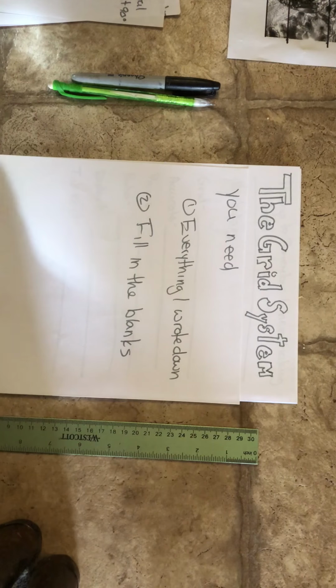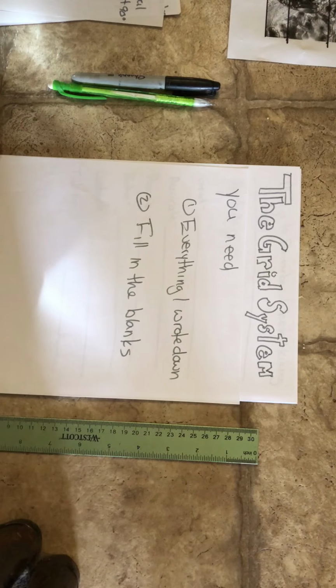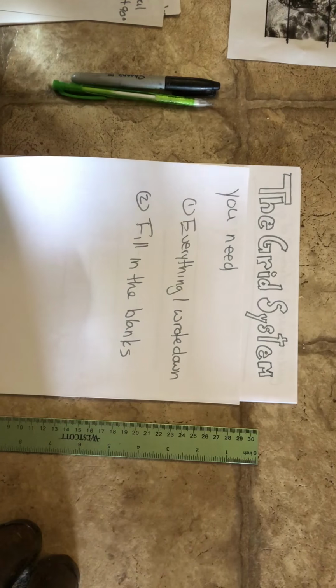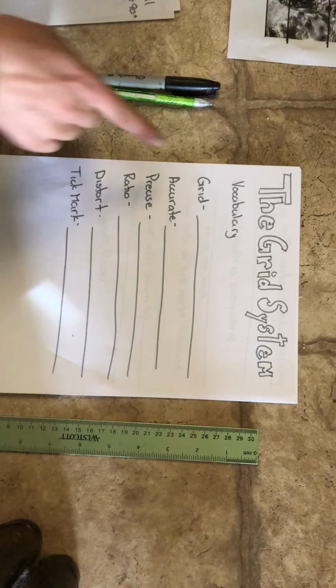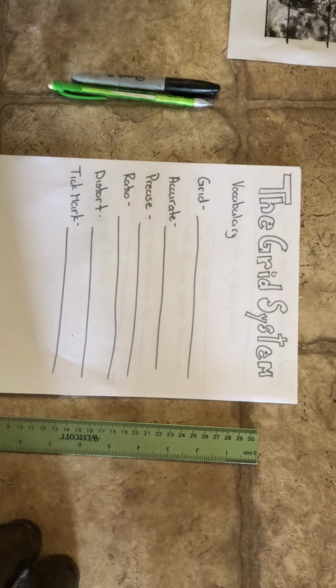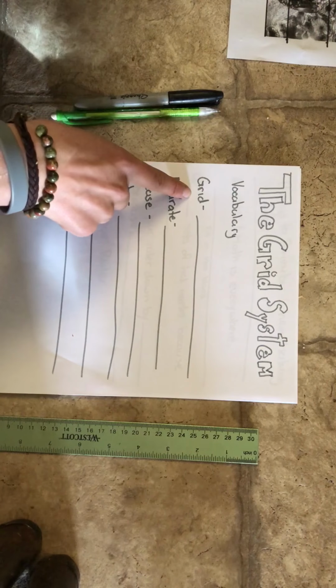Okay, this method will give you a lot of confidence, and lots of artists use it. So let's begin. First, vocabulary. This belongs in the back of your book. You have 1, 2, 3, 4, 5, 6 words. The first one is grid.